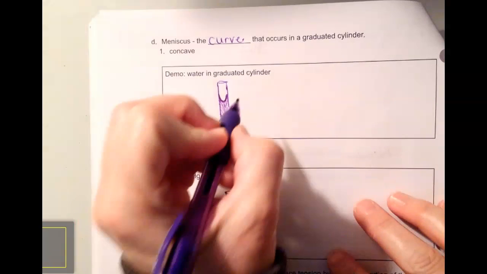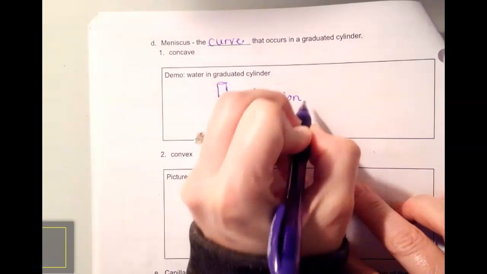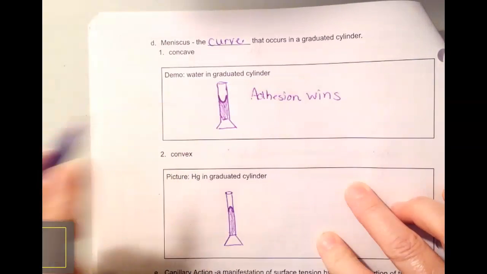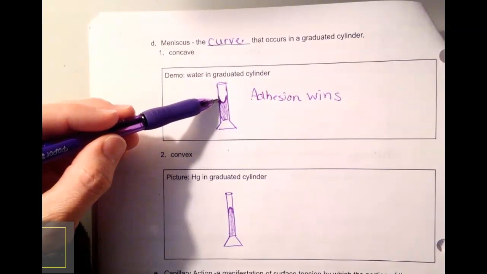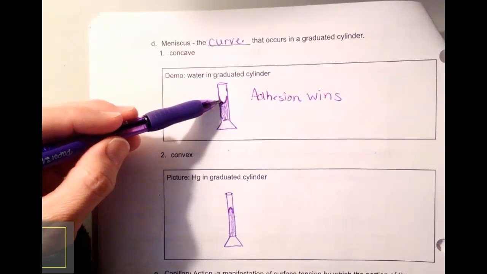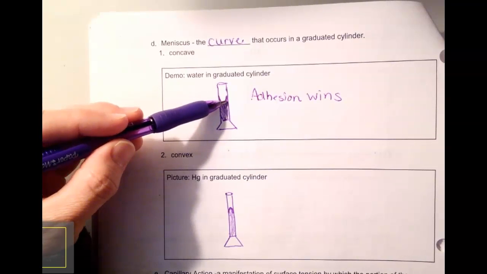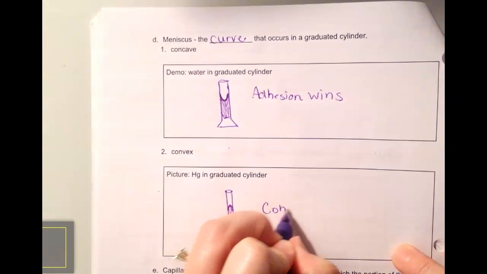In water, adhesion wins. What's really going on here is the water is really attracted to the glass and actually likes the glass particles a whole lot more than it likes itself, and so it wants to climb up the sides of those glass containers. With mercury, cohesion wins in this situation.